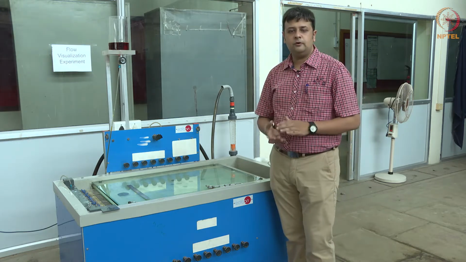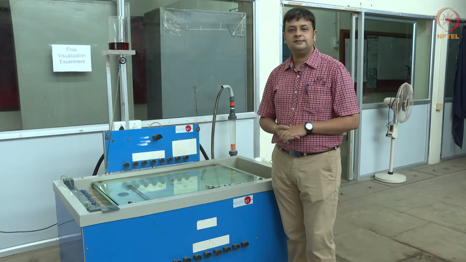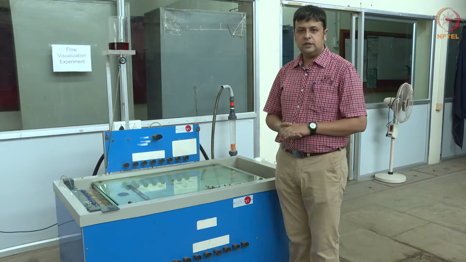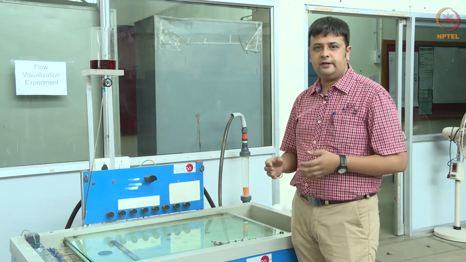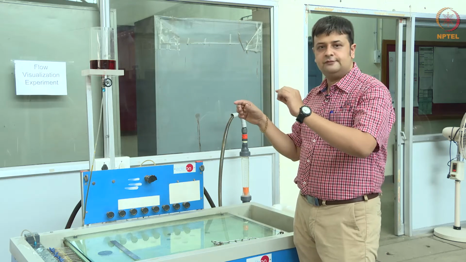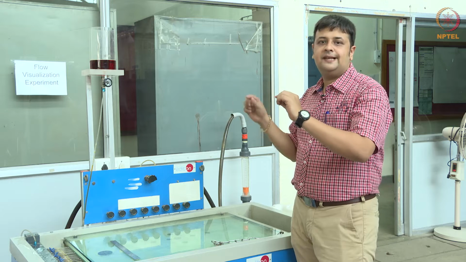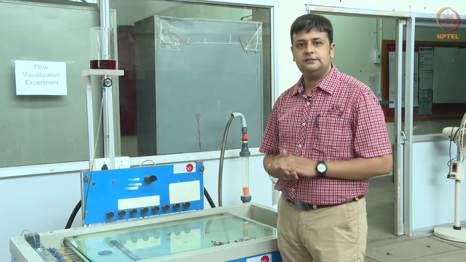Here, water flows in a very thin channel. So, this type of flow is called as the Hele-Shaw flow. Hele-Shaw flow is a flow in a shallow geometry. A shallow geometry means the height of the channel divided by the width of the channel should be less than 1. The flow is laminar and steady.